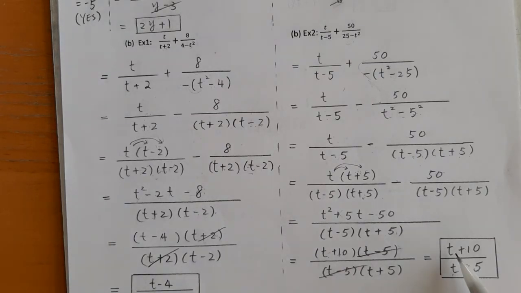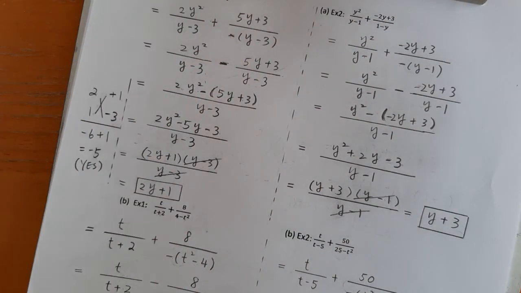You cannot just cancel t and do 10 divided by 5 to get 2. It's not reduced, because we have to add together first. Like if t equals 1, 1 added to 10 is 11, 1 added to 5 is 6, so 11 over 6. You have to add first and then divide. It's not divide first. So that is 2B.